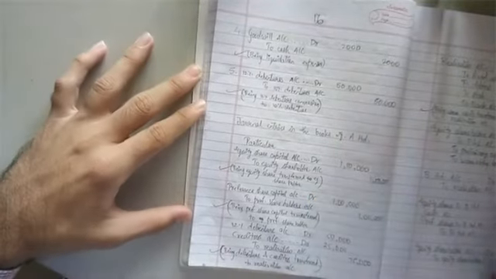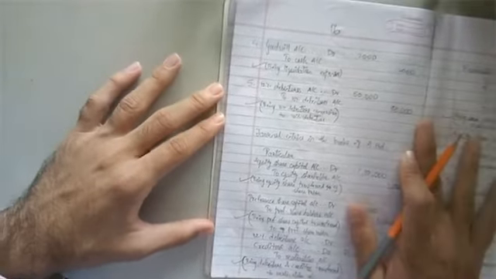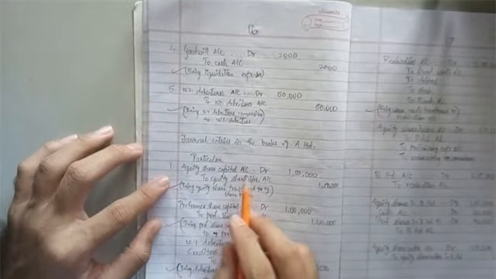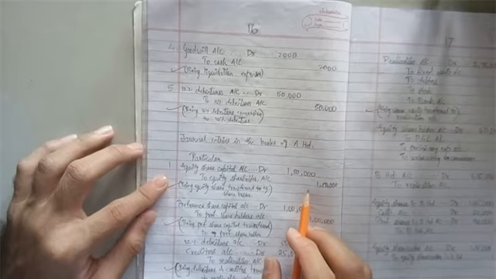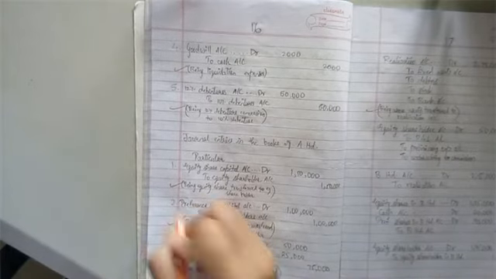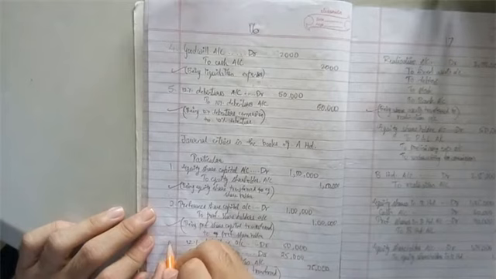Now we'll come to the journal entries of A Limited, that means the closing entries of the target company. First is equity share capital debited by this much to equity shareholders. Equity share capital has been transferred. Next is the same for preference capital.